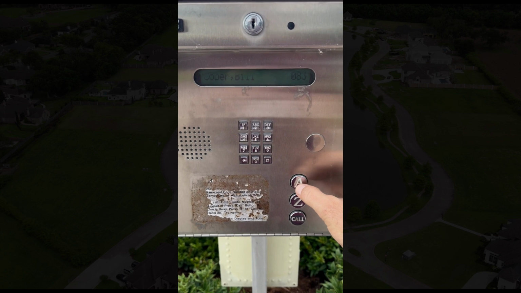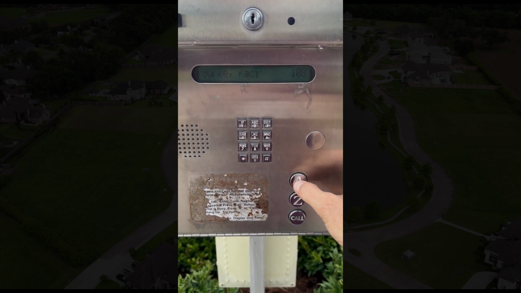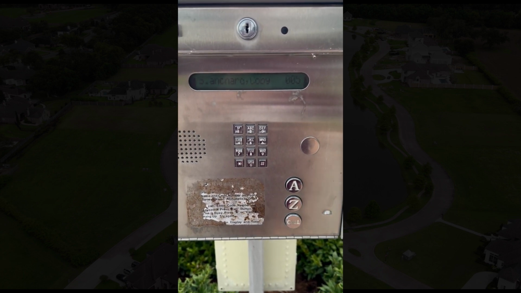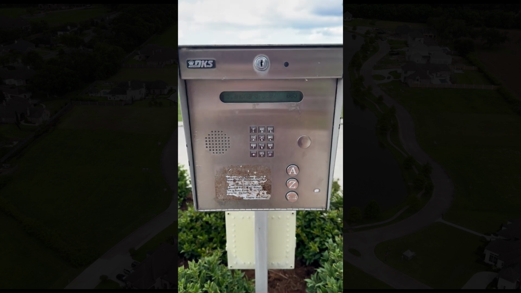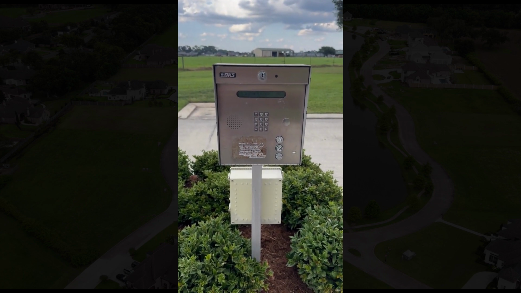If the guest does not know your directory code, they must check the directory and find the code assigned to you. They simply use the A and Z buttons to locate your name in the directory. Once your name is displayed, your guest should press the call button and the system will dial your number.